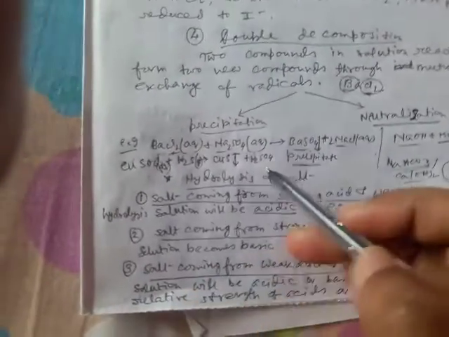Now, hydrolysis of salts. What is hydrolysis of salt?